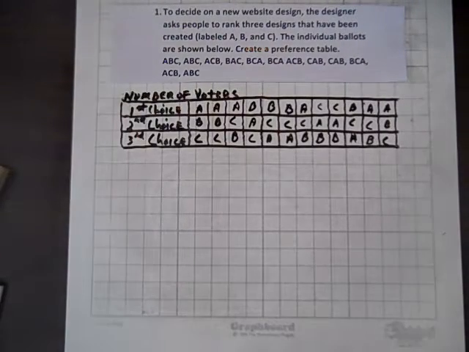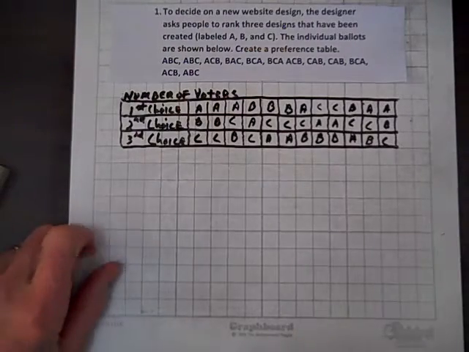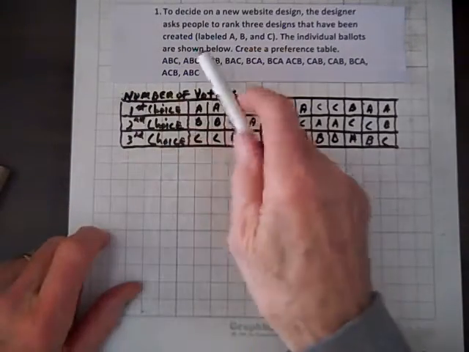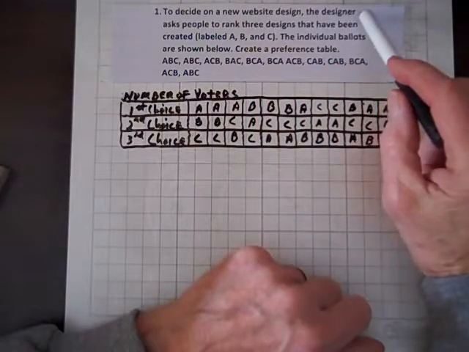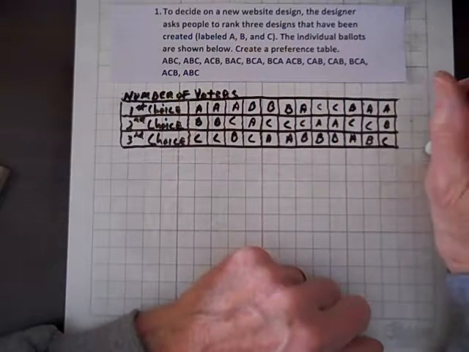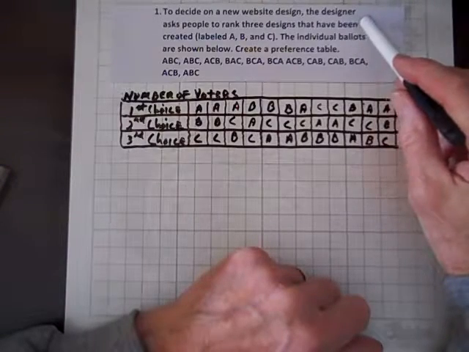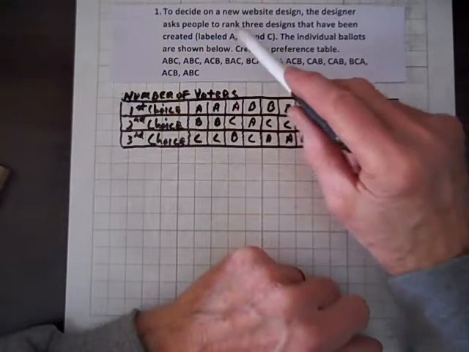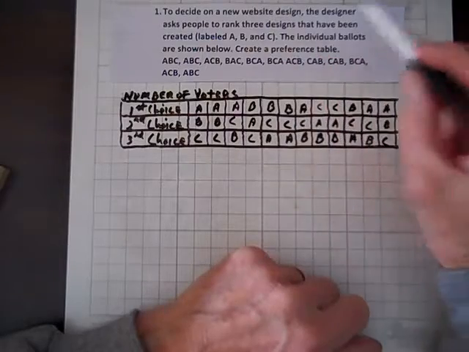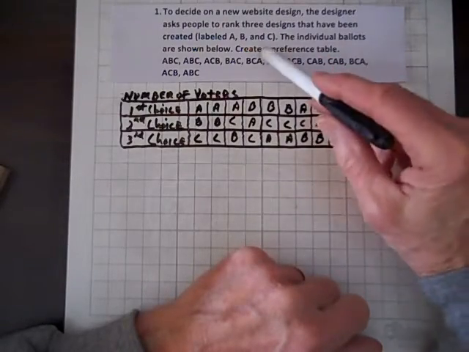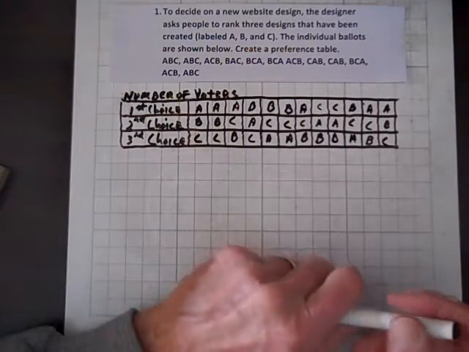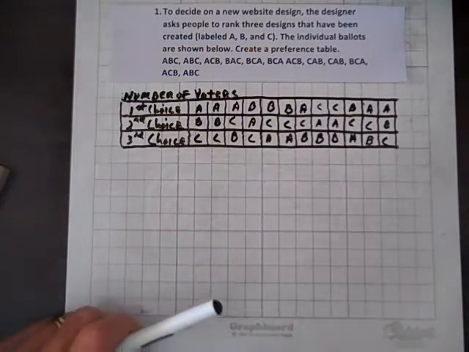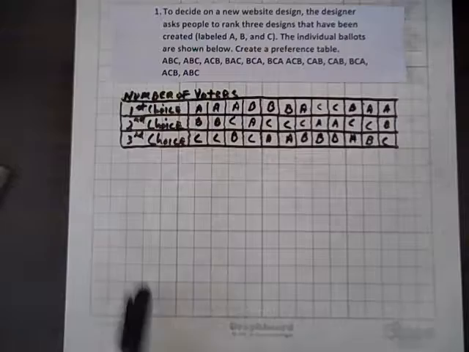Well, now we're doing voter theory, and the first question is to decide on a new website design. The designer asked people to rank 3 designs that have been created, labeled A, B, and C. The individual ballots are shown below. Here they are. And create a preference table. So our task is to create a preference table.